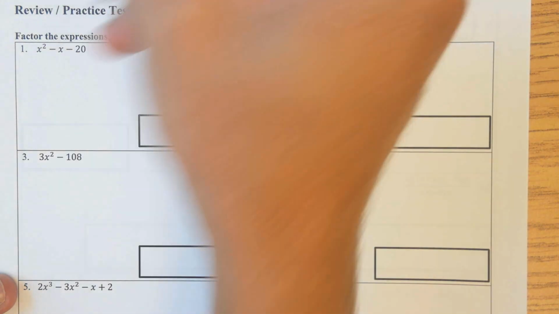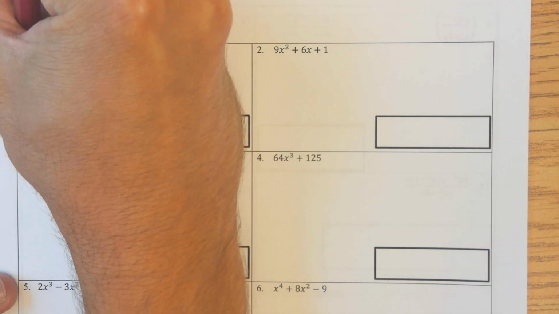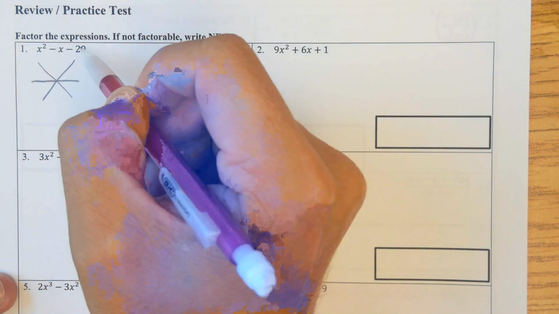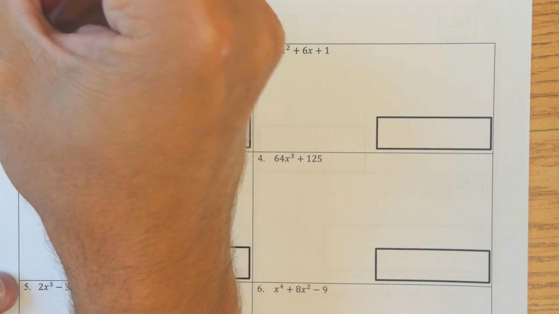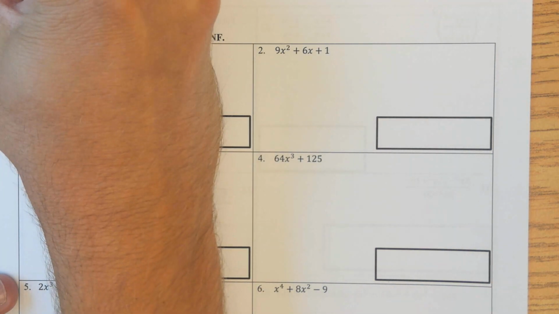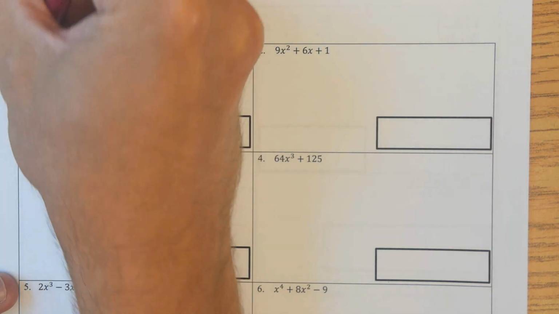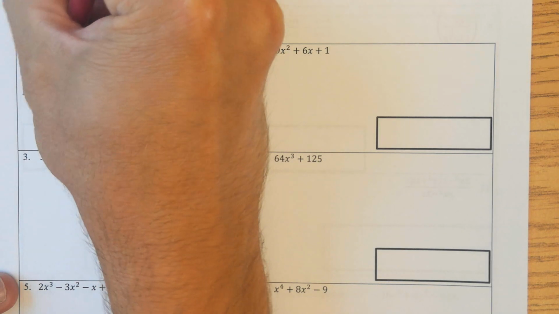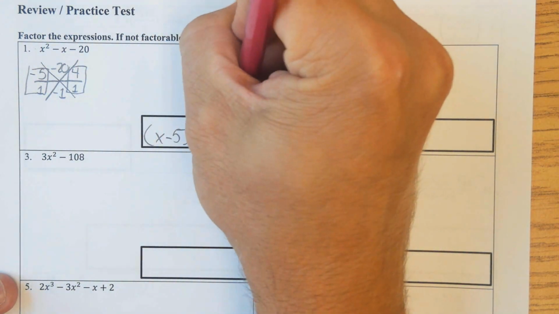Okay? So I see three terms here, no GCF. So I'm going to go ahead and try the star method here. So A times C is a negative 20. B is a negative 1. A, 1, and 1. Two numbers that multiply to give me negative 20 that add to equal negative 1 are going to be a negative 5, positive 4. So now I just look at my fractions here. Negative 5 over 1 gives you x minus 5. 4 over 1 gives you x plus 4.